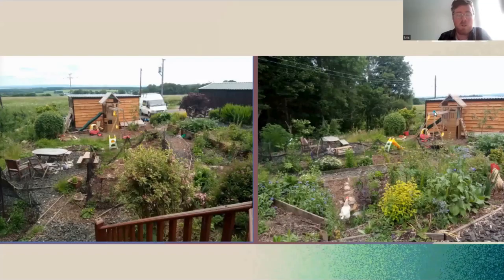So drones really helped us to get there. It's still ongoing. A forest garden is never finished. It's constantly developing over time. But these are images of where it was when I left Scotland last year.